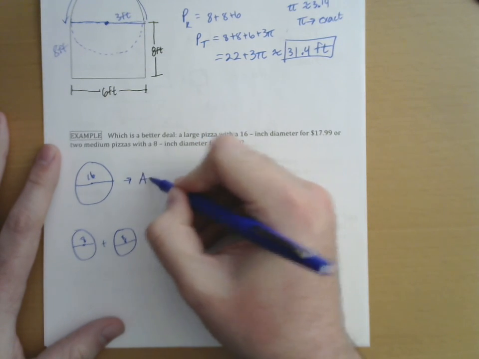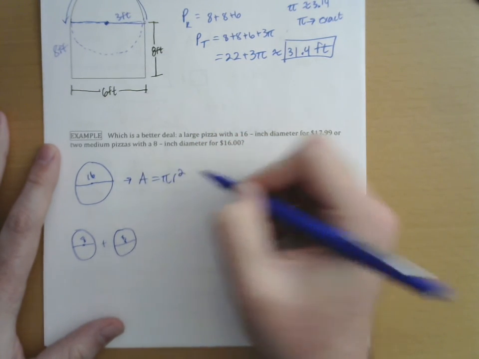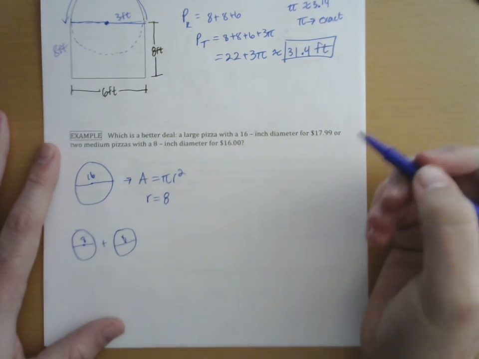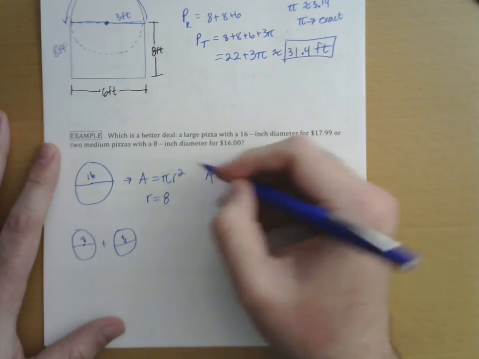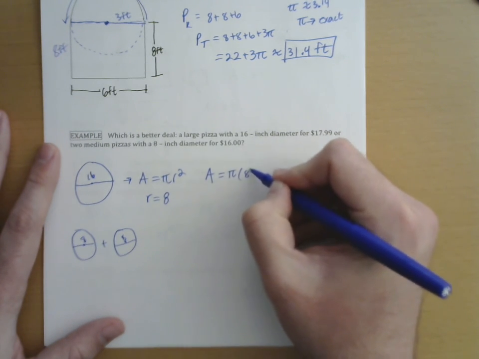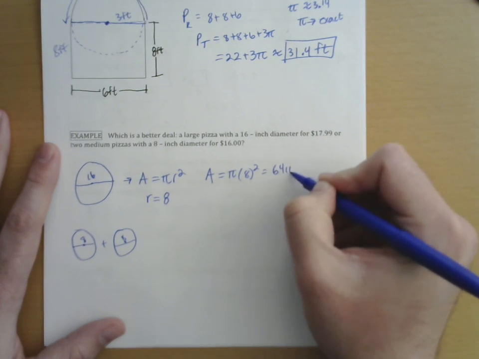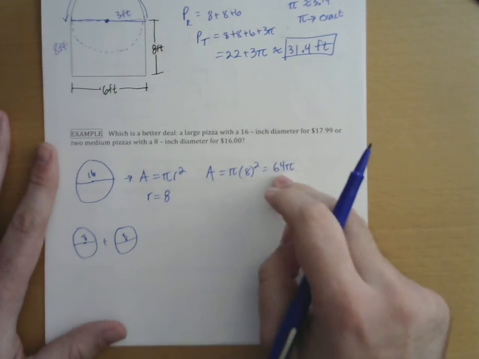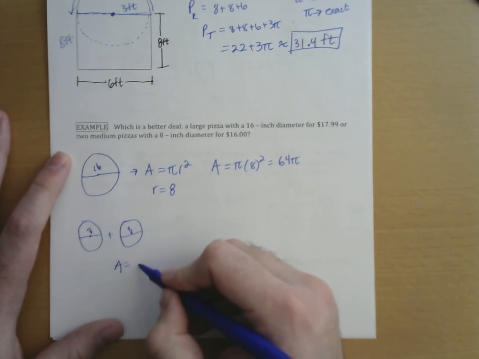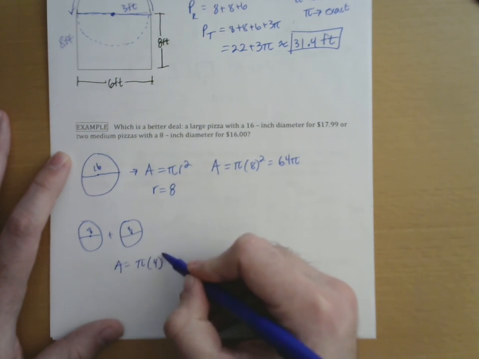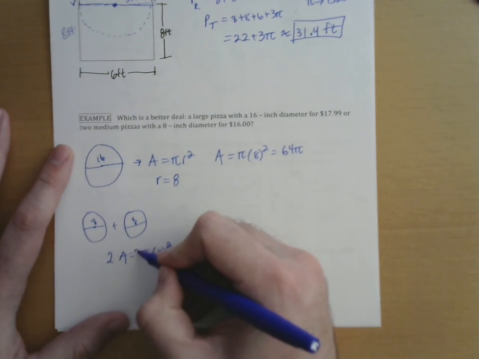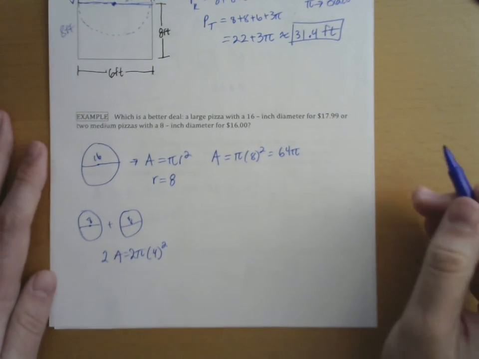Well, area is pi r squared. Our r, if diameter is 16, must be 8, and this is in inches. So our area of our 16-inch pizza is pi times 8 squared, or 64 pi. Our area down here, if these are 8 inches, then this is pi times 4 squared. And what we actually want is 2 of these, because there are 2 pizzas. The Joey special, for you Friends fans.